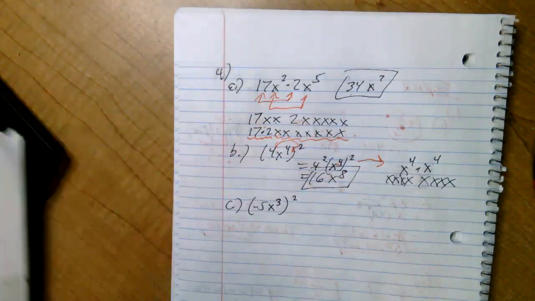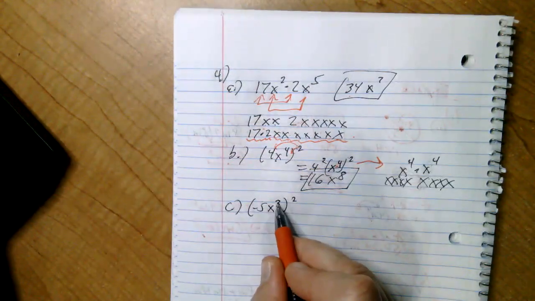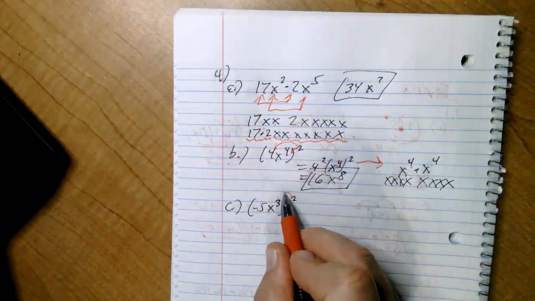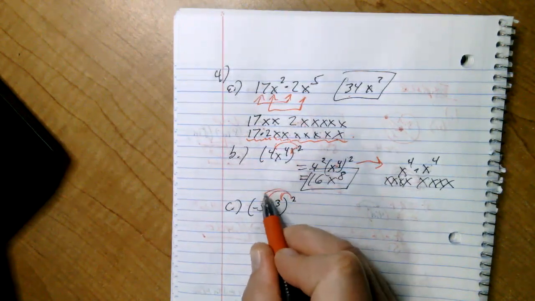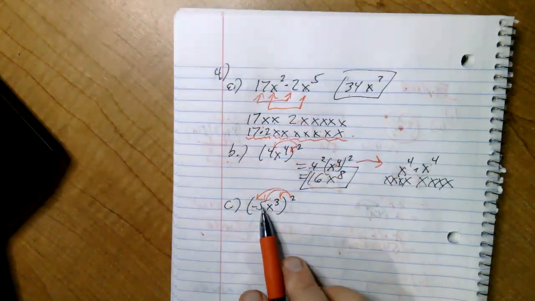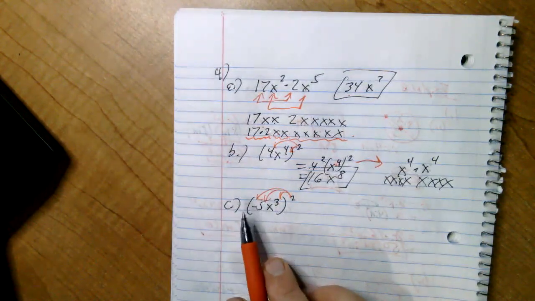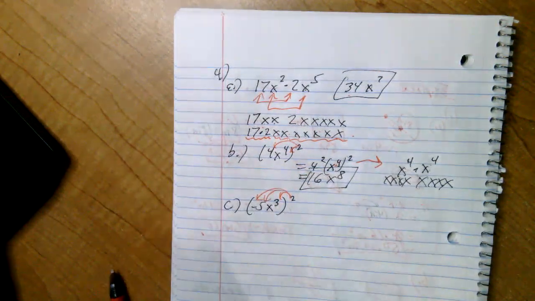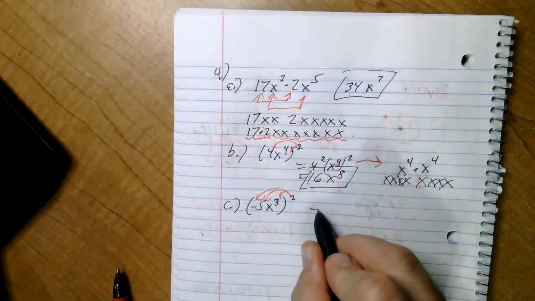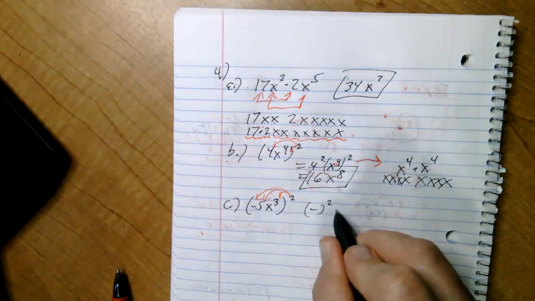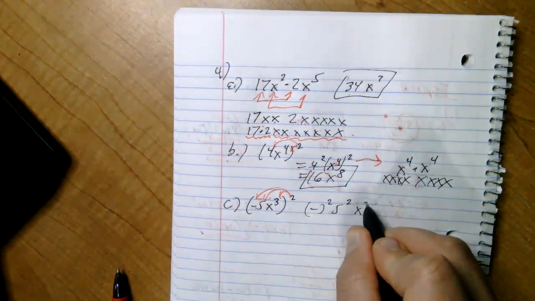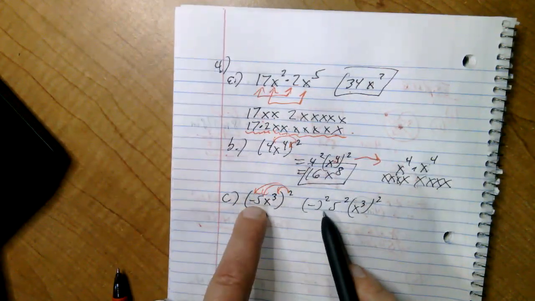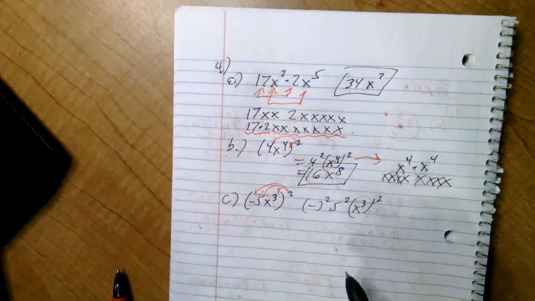All right, so kind of the same idea. You want to think of it as this power of 3 acting only on the x, not the 5 or the negative. But this 2 is acting on all of it. And especially when you have a negative number, you probably don't want to think of this as negative 5 as one number. Think of it as a negative and a 5, so it's almost like two different things. You're going to take the negative and square it, take the 5 and square it, and take the x to the third and square it. So that 2 is acting on the negative, on the 5, and on the x cubed.